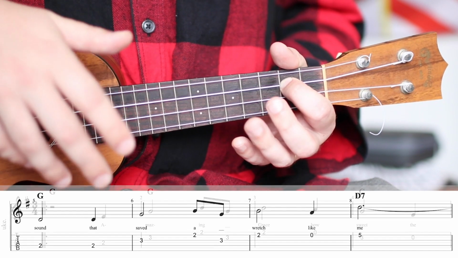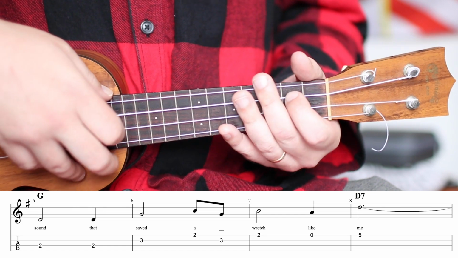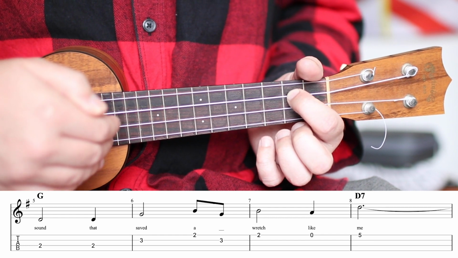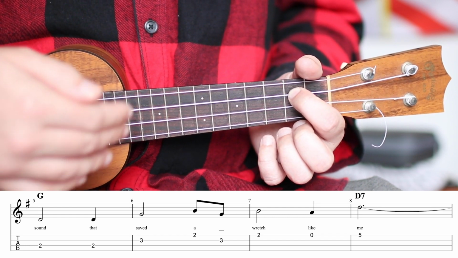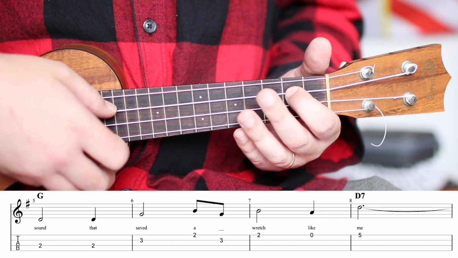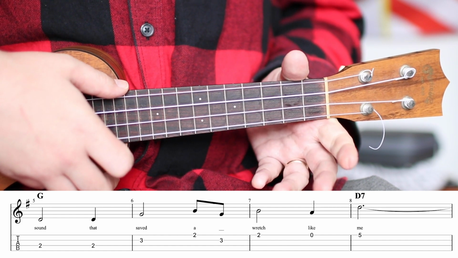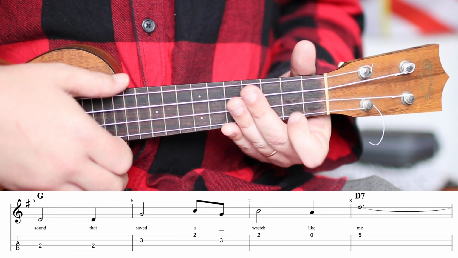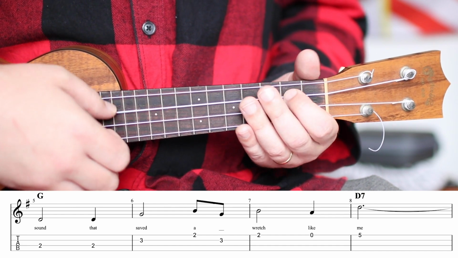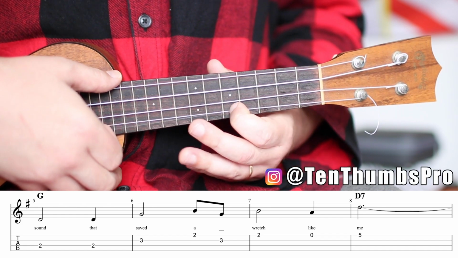Next 4, we see this is fairly similar to the first 4. Now we don't start on a rest, we start on that 2nd fret, but then the rest of the first measure and all of the 2nd and 3rd measures are exactly the same. So you get 1, 2, 3, 1, 2, 3, and 1, 2, 3. Exactly the same. Even the slur is the same. It's sound that saved a wretch like me.